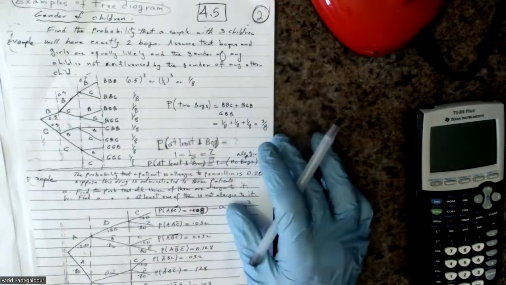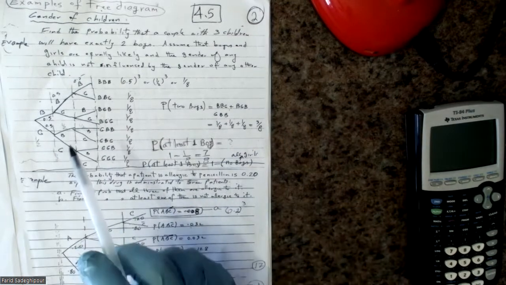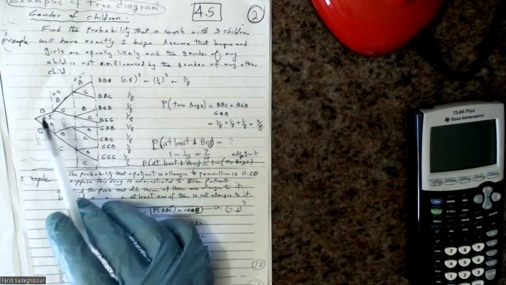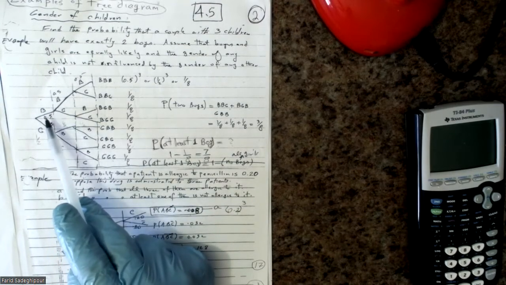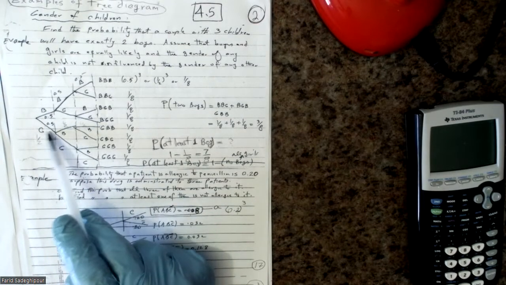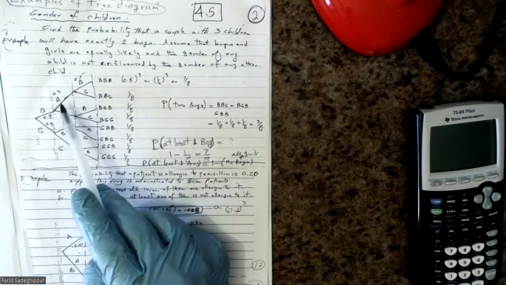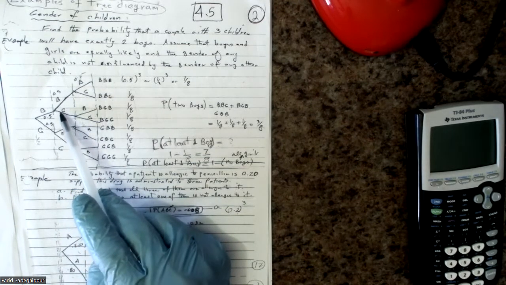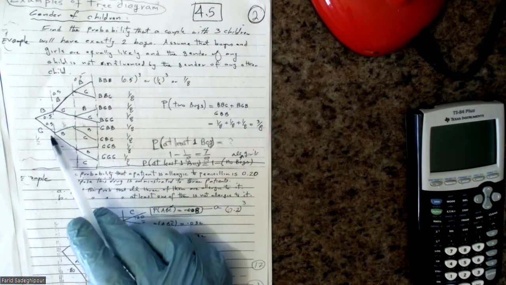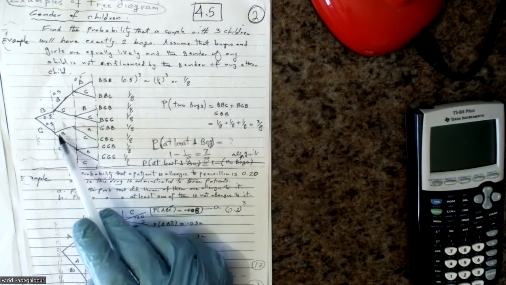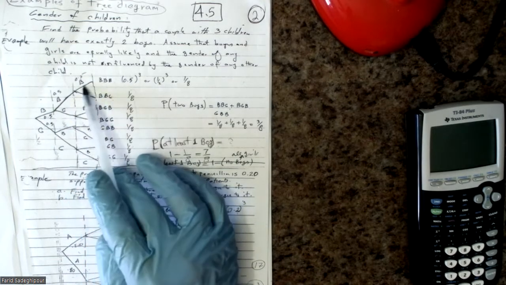First, I want you to see a tree diagram for a couple who want to have 3 children. In this case, when the first baby is born, what's the probability of having a boy? 0.5 or 50%. Having a girl is 50%. And if the first baby is a boy, what about the second one? It could be boy or girl, and the third one could be boy or girl, and vice versa here. If the first one is a girl, the second one would be boy or girl, and so on.